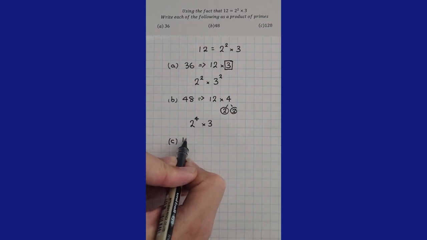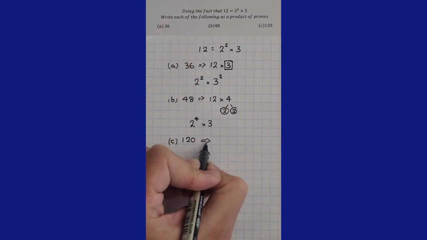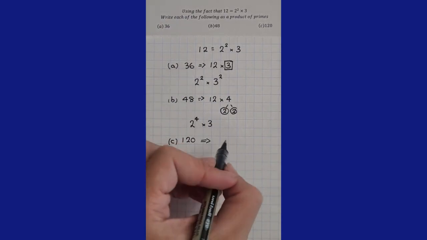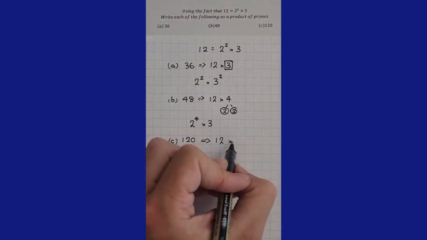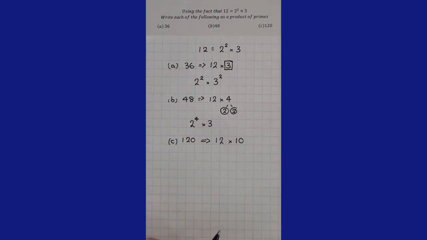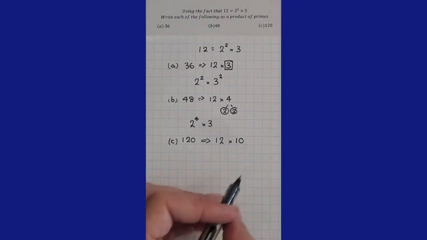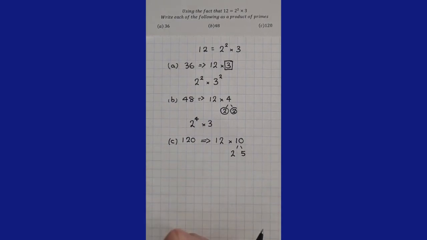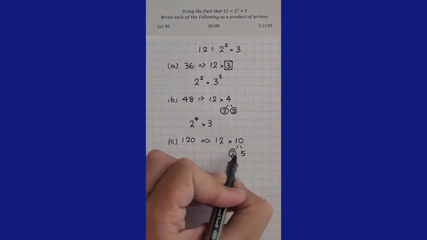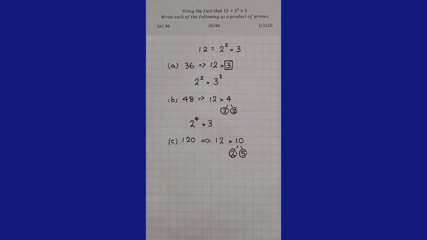Likewise, I'm looking at 120 for part C. Well, I know I've already got 12, so what do I multiply 12 by to get 120? That's just 12 times 10. And I know that 10 isn't a prime number because I can make it by multiplying 2 times 5. But I do know that 2 and 5 are primes.